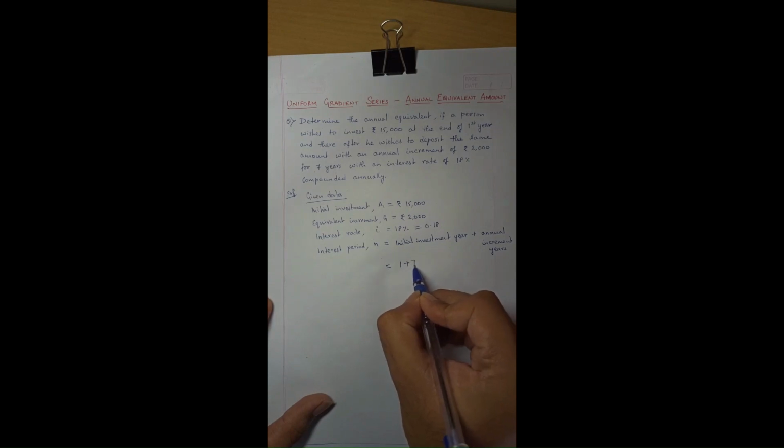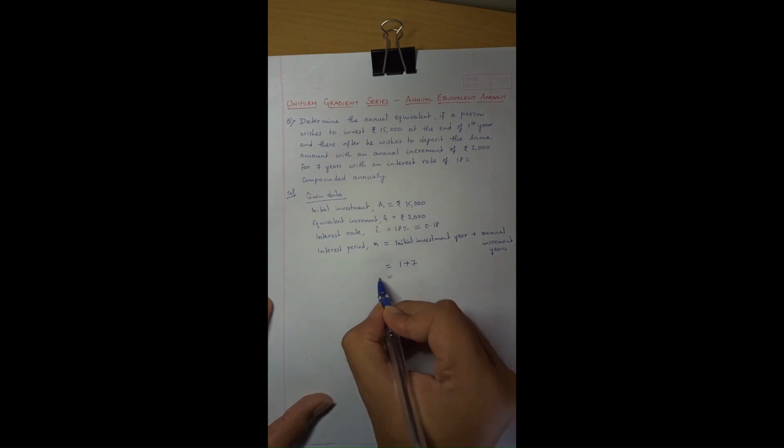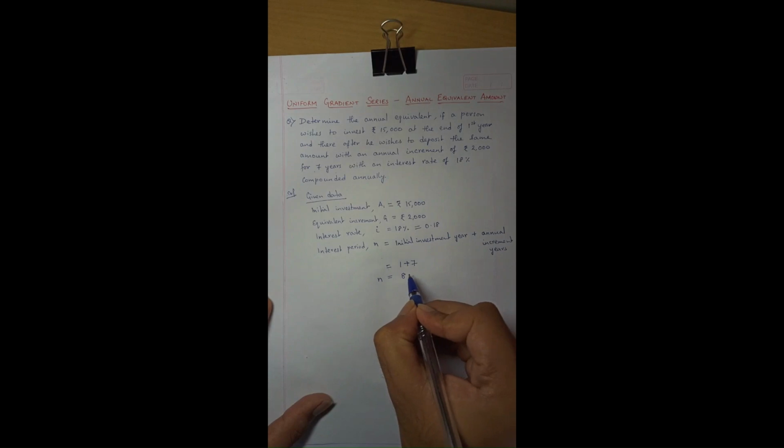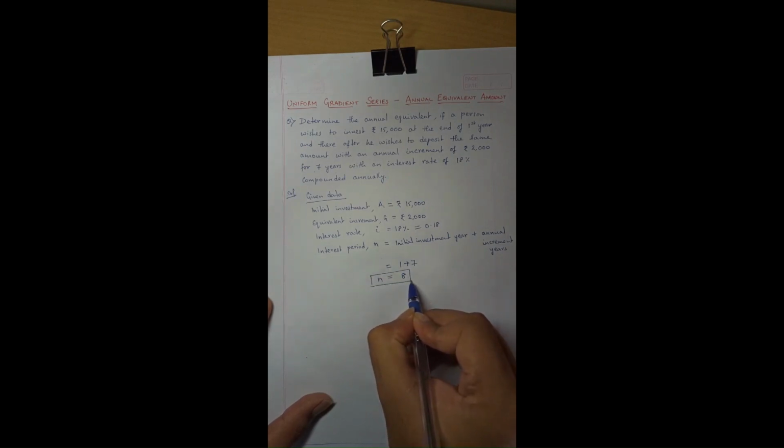So it is 7 annual increment years. So totally the value of N is equal to 8. So this particular thing is very important.